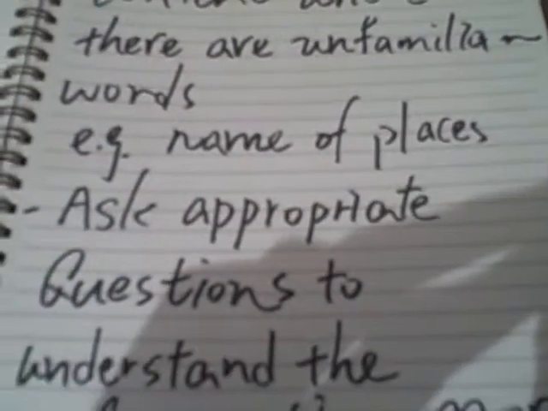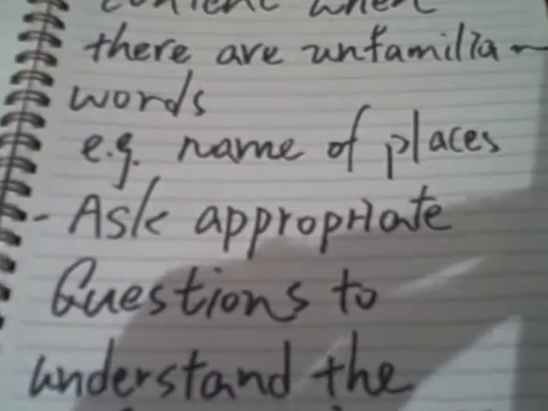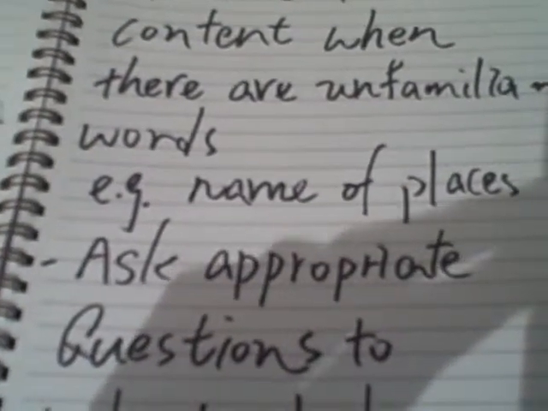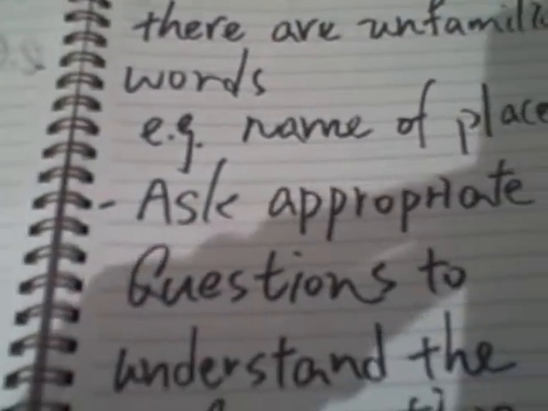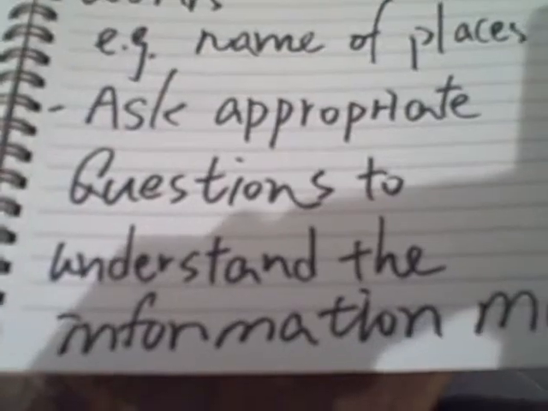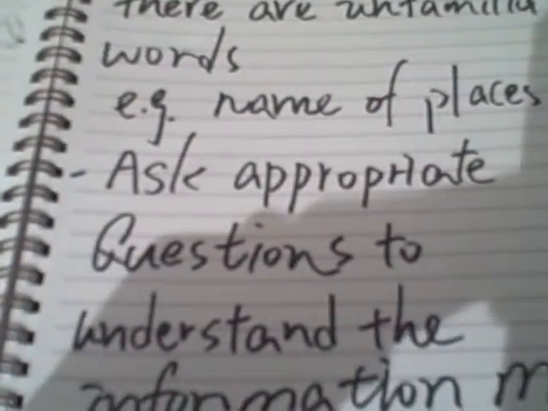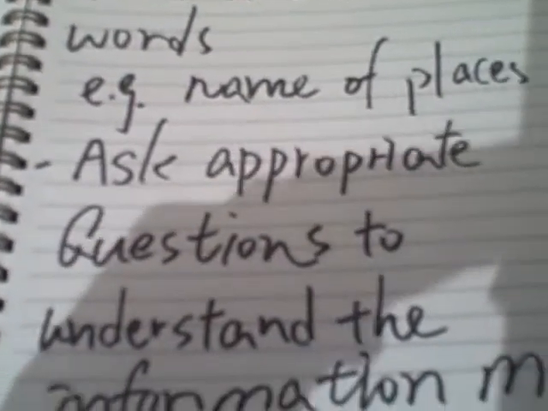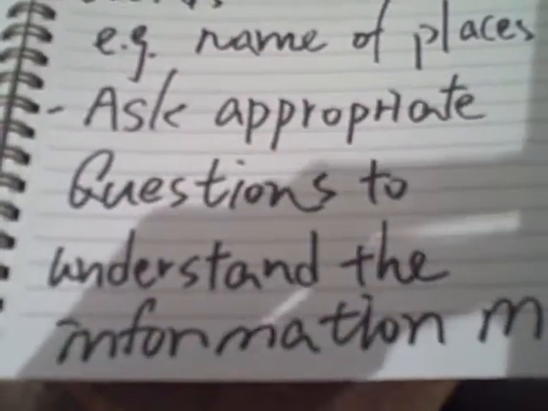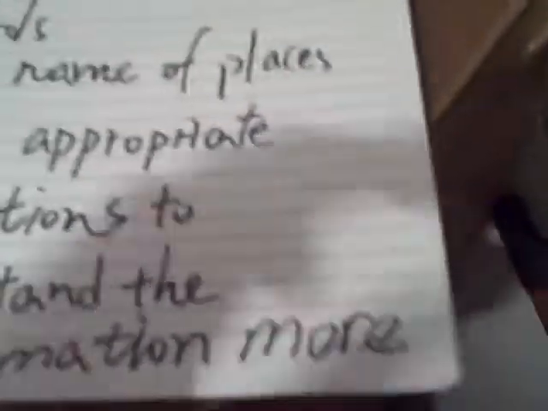For example, my groupmate always mentions some names of places that I haven't heard. In order to make the communication more effective, I need to ask appropriate questions to him and he can elaborate more information to me.